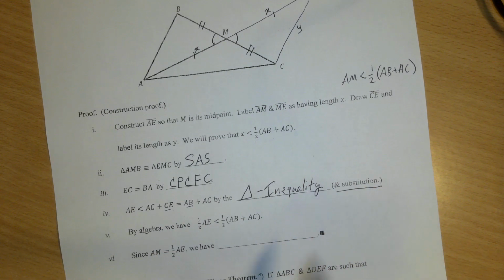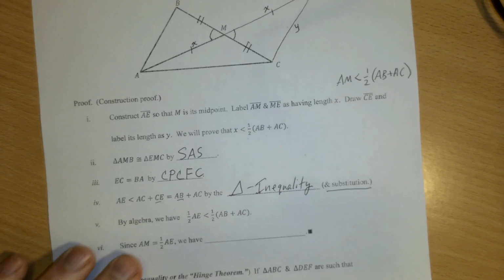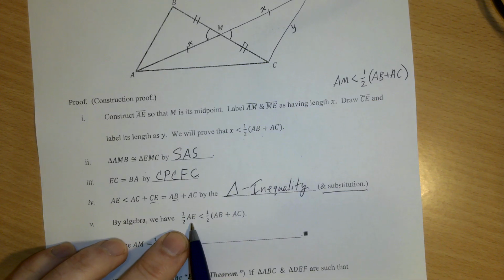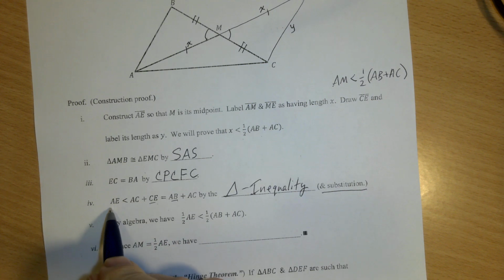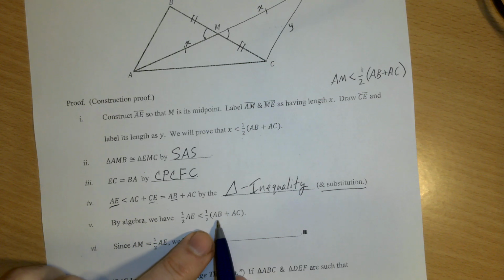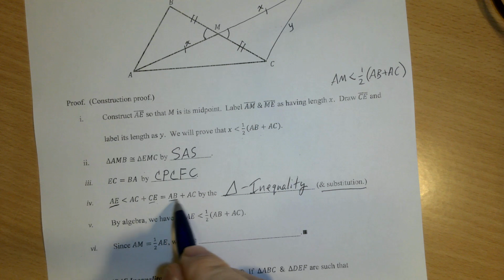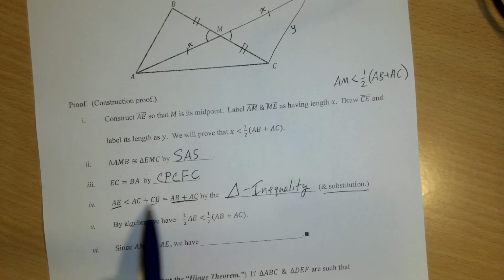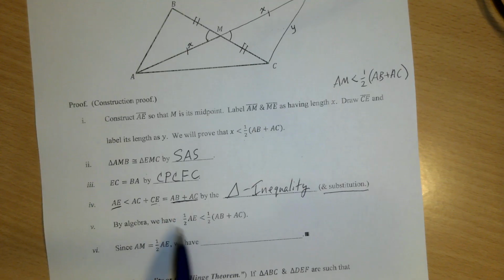Okay, so by doing just some simple algebra, we have that 1/2 of AE, just taking 1/2 of the left side, is less than 1/2 of AB plus AC. We took 1/2 of both sides. And remember, AE is less than this, which is equal to this. So that just follows from this statement, we get this statement.